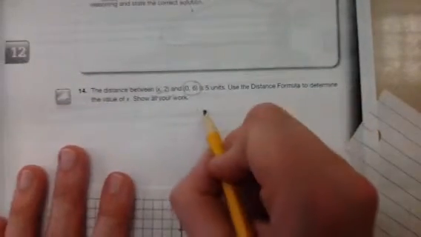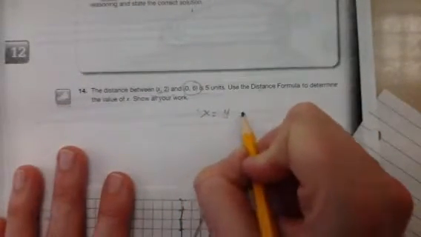So somewhere around here, somewhere around either +4 or -4, right? So it looks like just from using our scale right here, x is going to have to be +4 or -4.